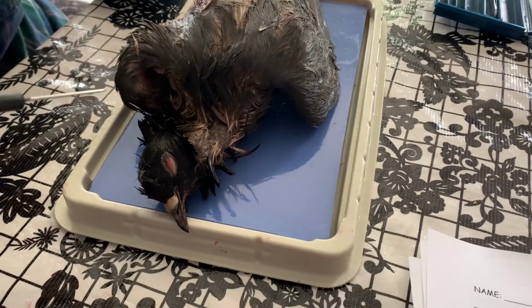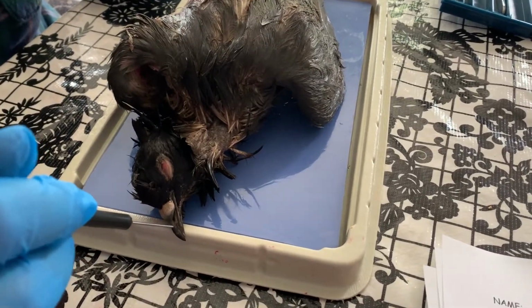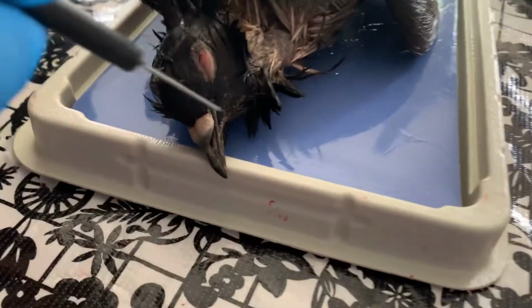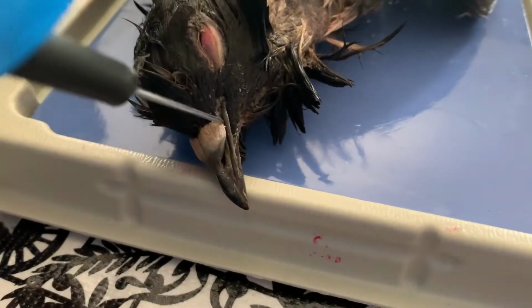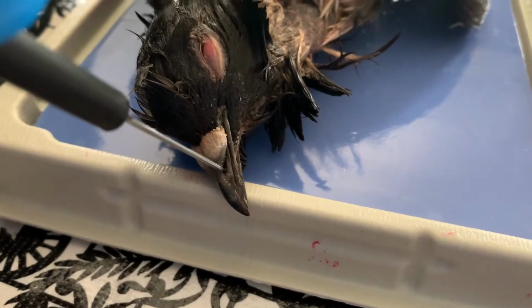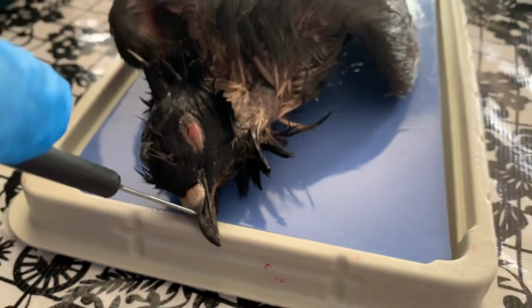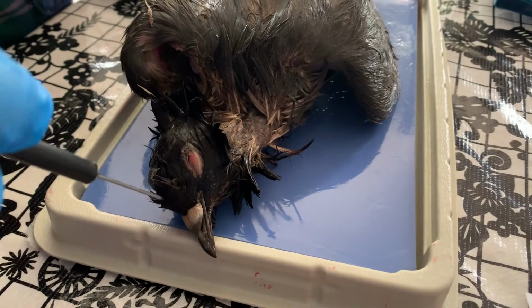We're going to start by pointing out the beak. There's our beak. The external nares, these are the nostrils, which are right there on the sides of the beak. So we're starting to see some nostril anatomy that's similar to how our noses are organized.